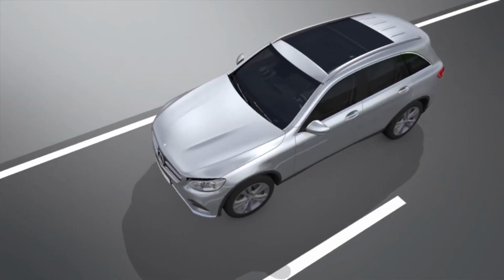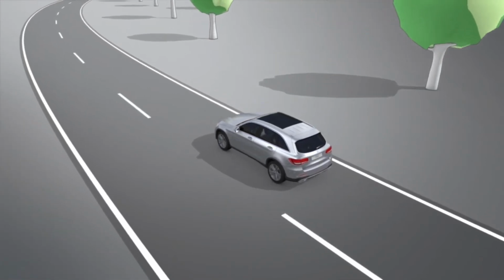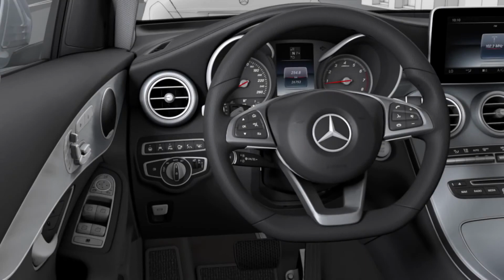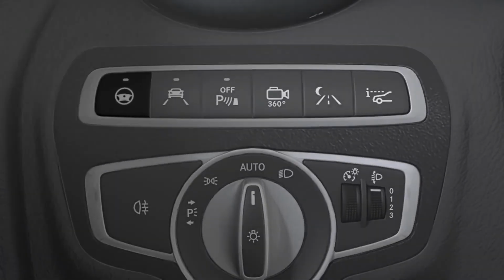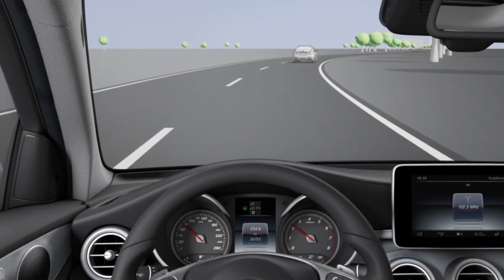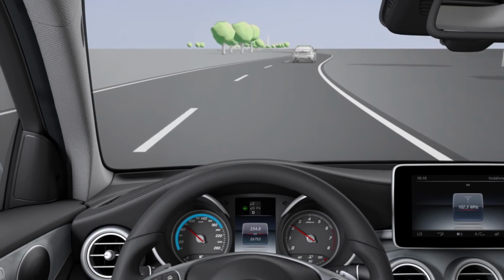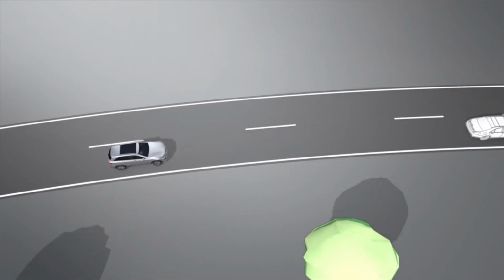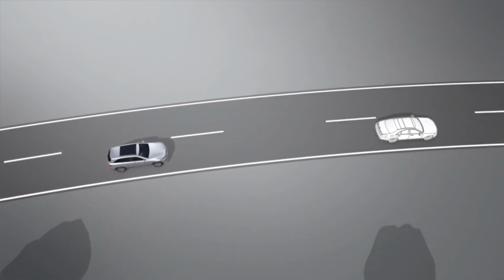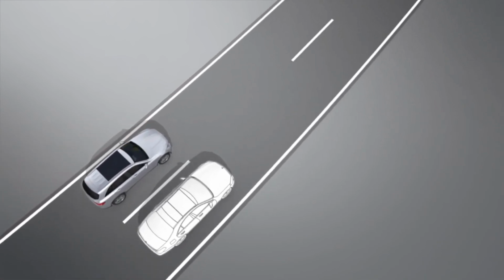If your vehicle is equipped with Distronic Plus with Steering Assist and Stop and Go Pilot, it can assist you by means of moderate steering interventions. Use the button next to the steering wheel to activate or deactivate Distronic Plus Steer Assist. If the indicator lamp lights up, the assistance system is activated. Steering Assist supports you at speeds between 0 and 200 km per hour. The system is switched to passive and no longer assists you by means of steering interventions if you actively change lane, you activate a turn signal, you do not steer for a prolonged period of time, or you take your hands off the steering wheel.